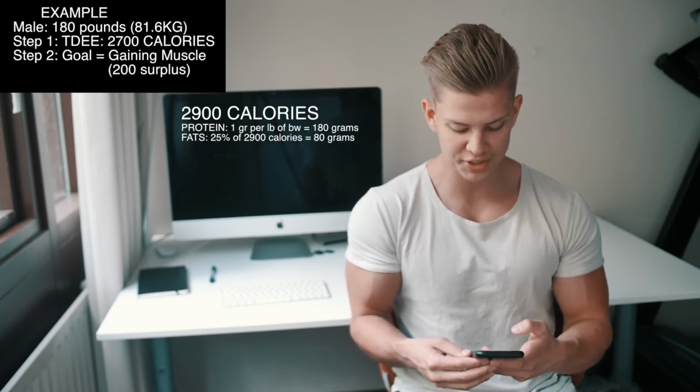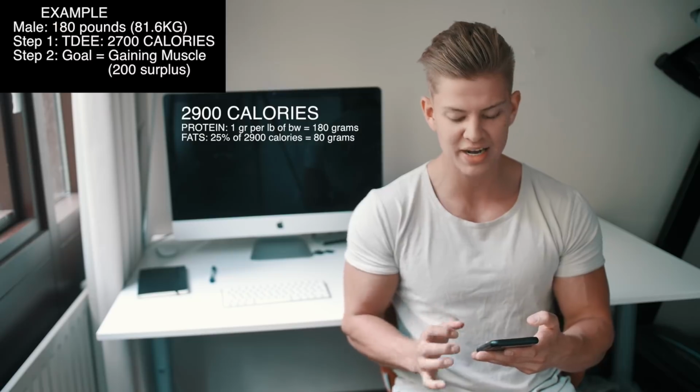So let's say he is doing a lean bulk and he wants to gain muscle. That means he's going to eat 200 calories on top of those 2700 calories, which is 2900 calories. If we calculate 25% of those 2900 calories, we come down to 725 calories. You have to divide that by 9 because fats are 9 calories per gram. So now we come to 80.5 grams of fat. So we round that down to 80 grams of fat, 180 grams of protein, and the rest will be filled in by carbs during his lean bulk.